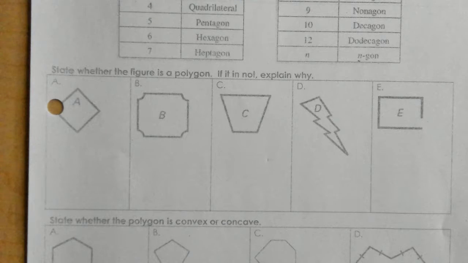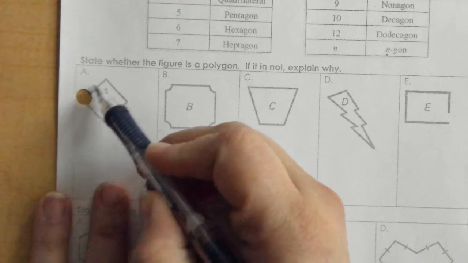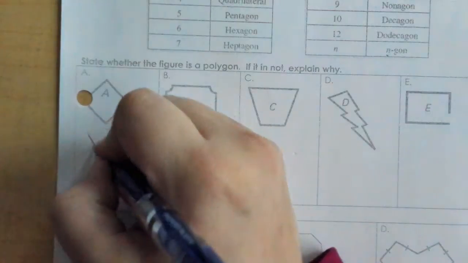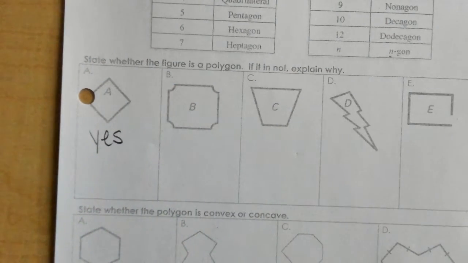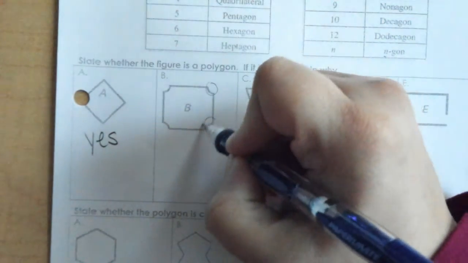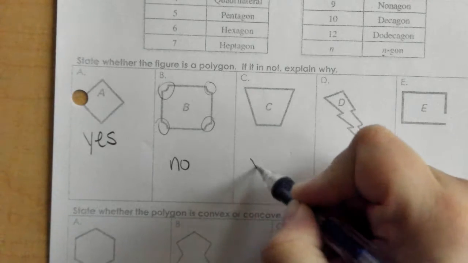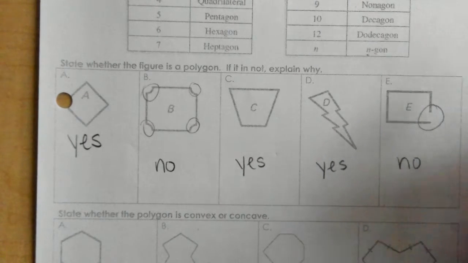Down here, I want you to state whether the figure is a polygon. If it is not, explain why. Looking at letter A, assuming that this closes, is this a polygon? Yes. Is B? No, because you have these curves here. They're not straight sides. C, yes. D, yes. E, no. It is not a closed figure right here. It's got a little bit of an opening.